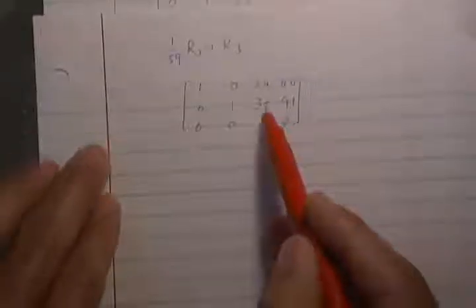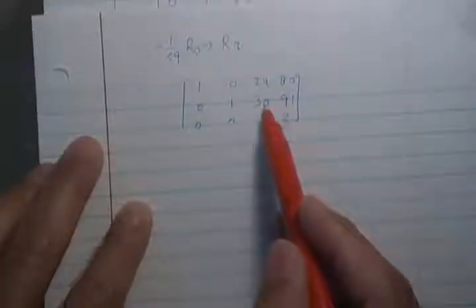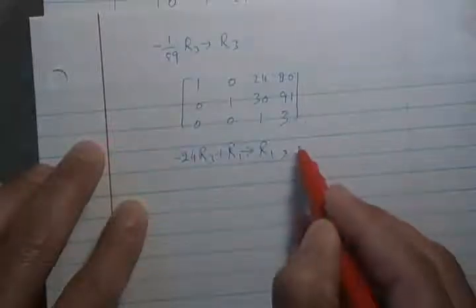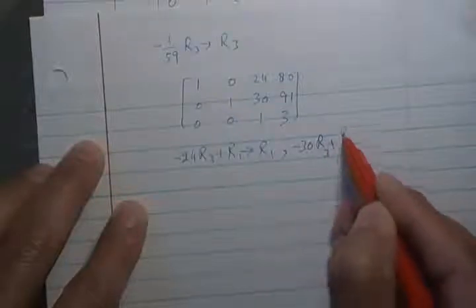Okay, next. To make this and this 0, it's easy. You can multiply the third row by negative 24 and add into row 1, and it will make it 0. And to make this 0, multiply the third row by negative 30 and add into this one, right? So this is how we write. Negative 24 times row 3 plus row 1 is new row 1, and negative 30 times row 3 plus row 2 is new row 2.